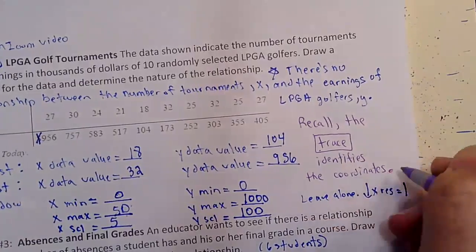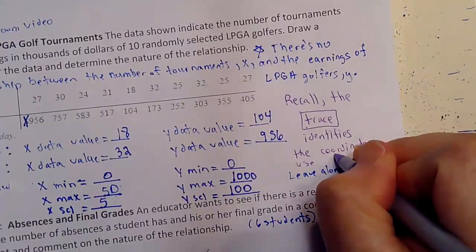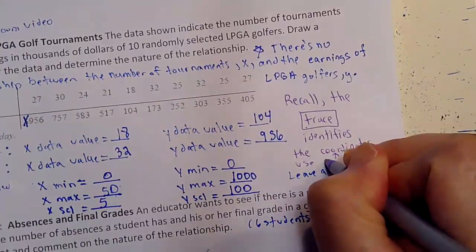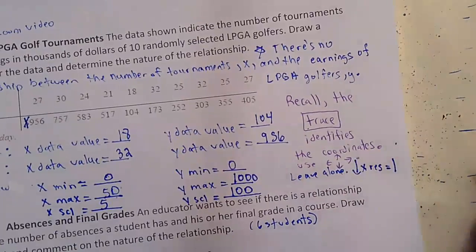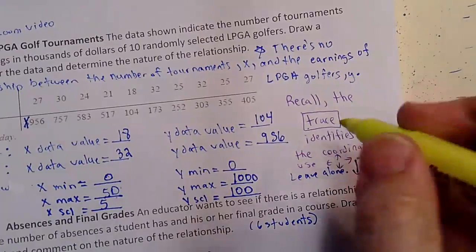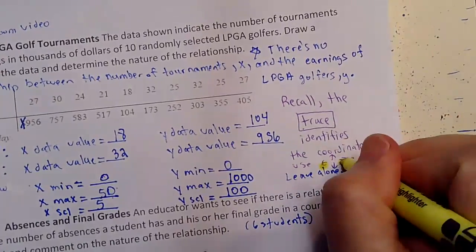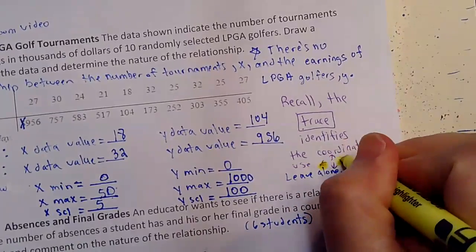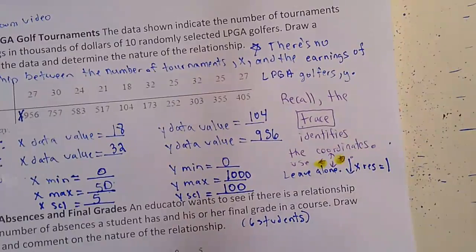I'll just leave it at that. And when you use it, remember you only want to use the left and right. This one and this one. You saw the up and down. Up and down didn't work. It was the left and right.